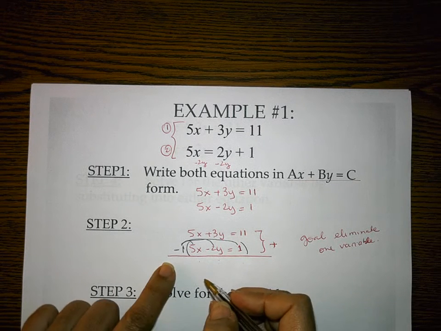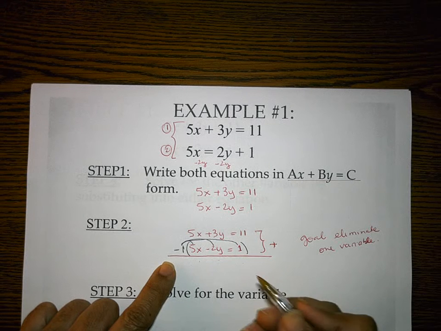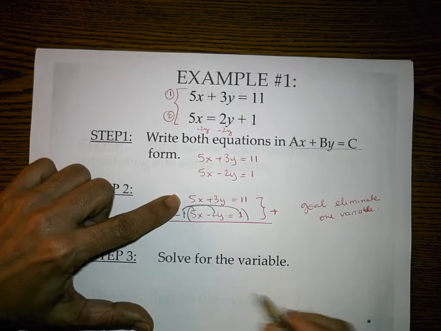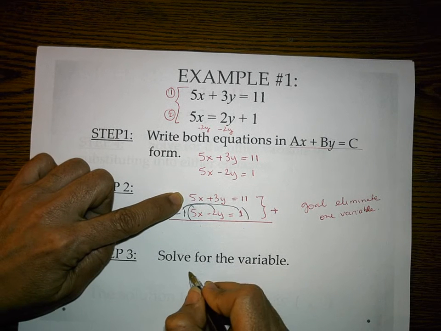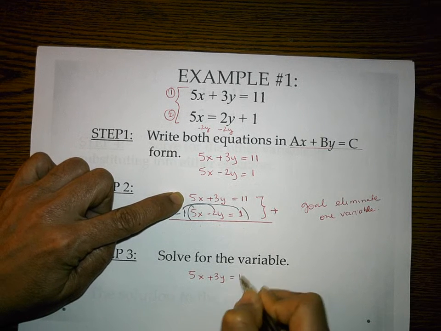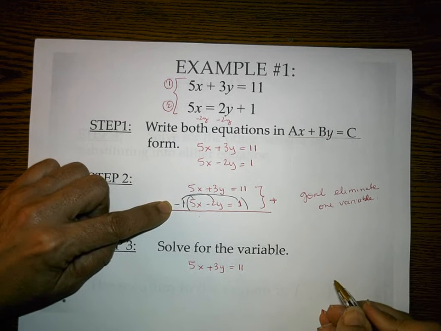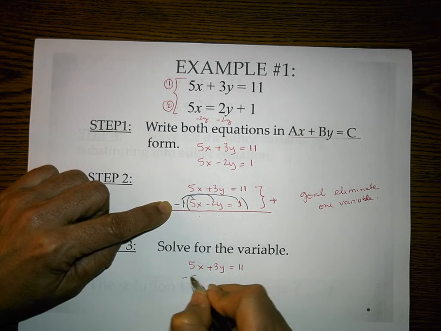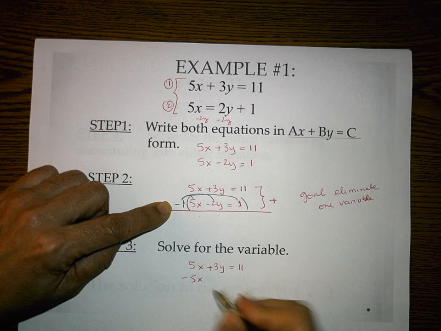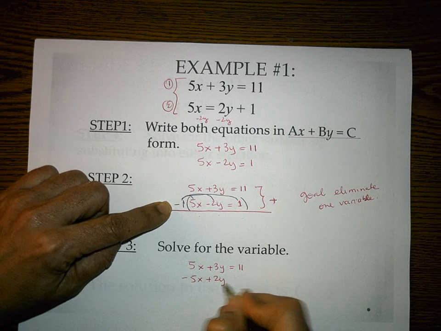So I'm going to end up getting, let me rewrite it right here on the bottom, okay? Now I'm going to get the top equation, 5x plus 3y equals 11, but the bottom one is going to become negative 5x because I'm multiplying by negative 1. A negative 1 times a negative 2 is going to become plus a 2y.